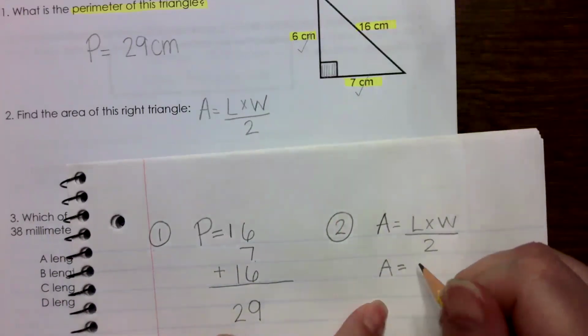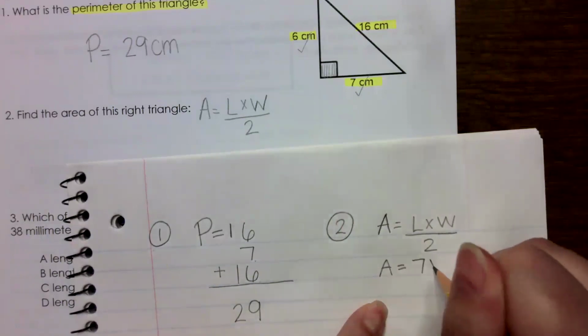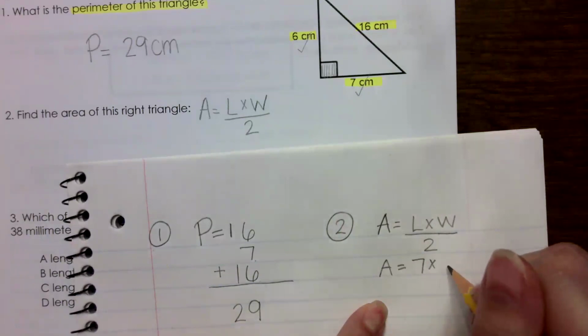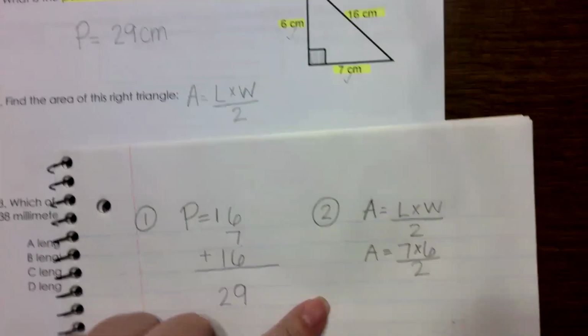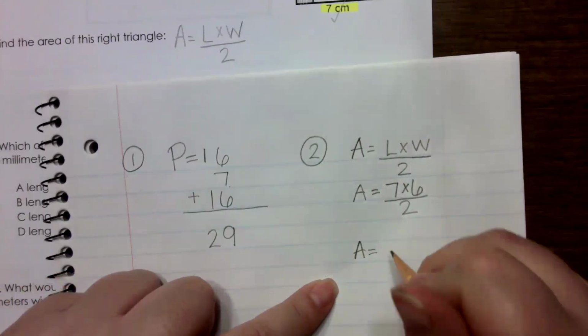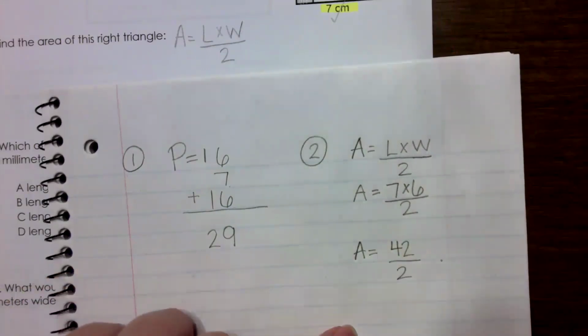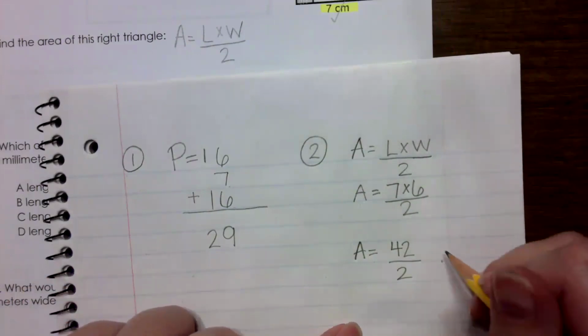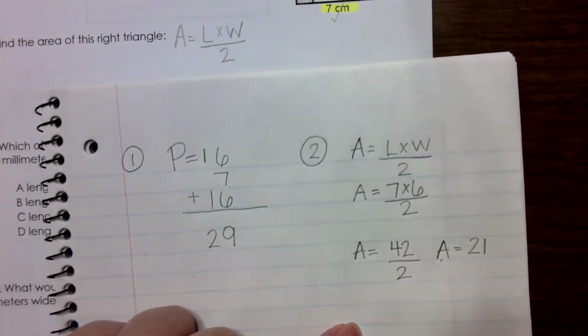So I'm going to write area equals 7 times 6 divided by 2. And then area equals 7 times 6 is 42, divided by 2. And so therefore area equals 21.